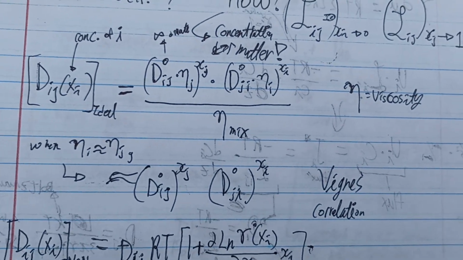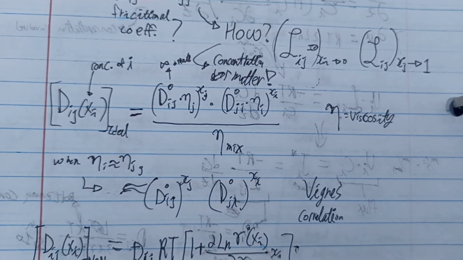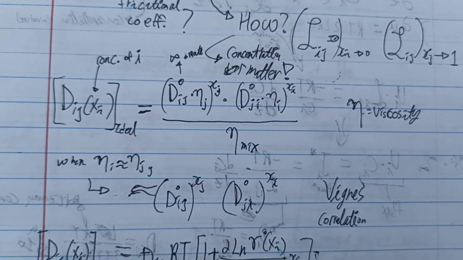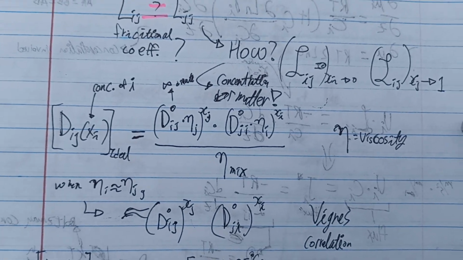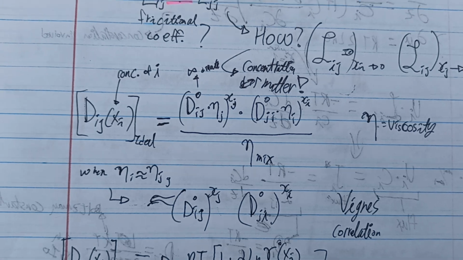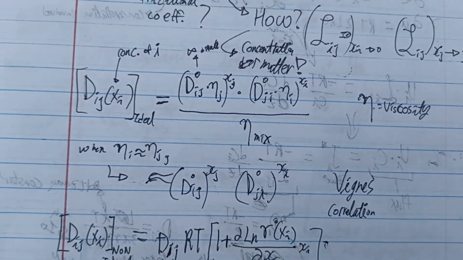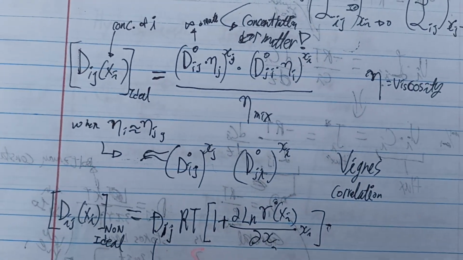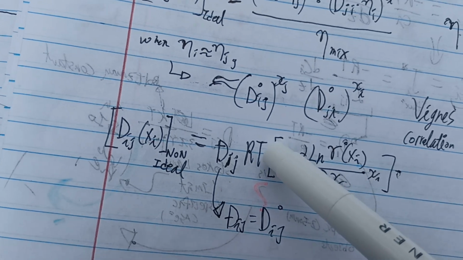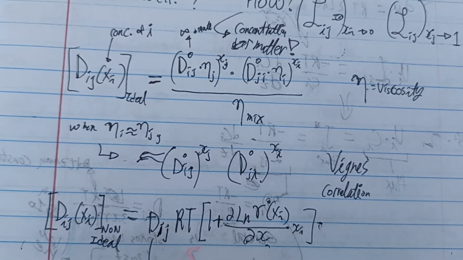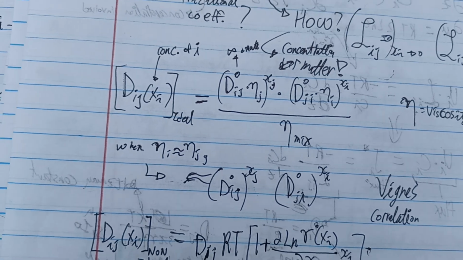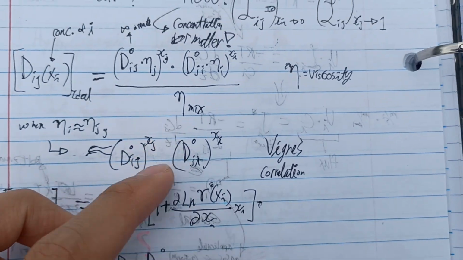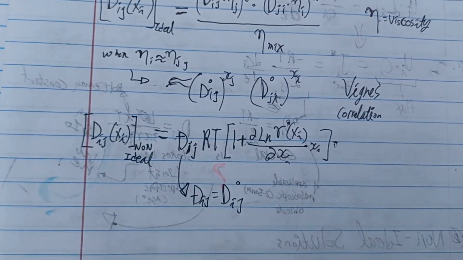But in most liquids the viscosities are pretty similar, they differ by maybe twofold, but diffusivity could differ by many orders of magnitude. So the difference is pretty insignificant, and we can simplify this equation to be just diffusivity of Ij to the power of Xj times Dji to the power of Xi. And this is called the Vignes correlation. I probably butchered the pronunciation.